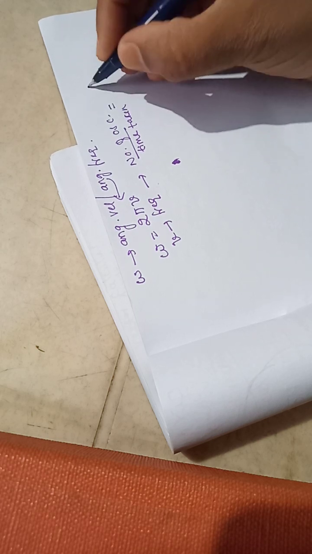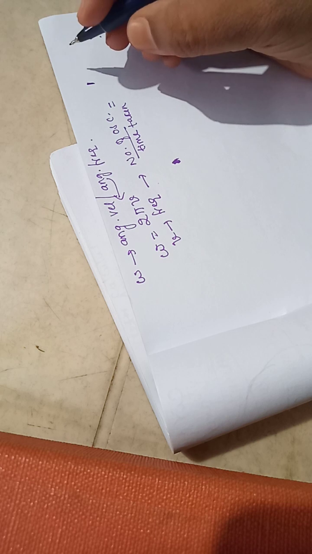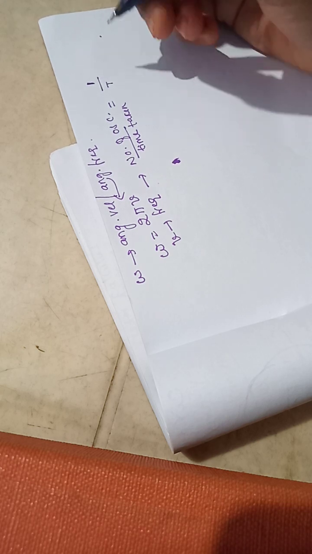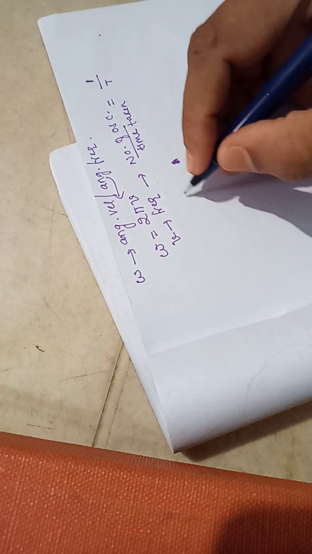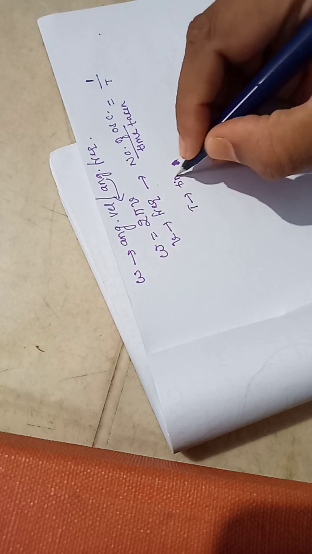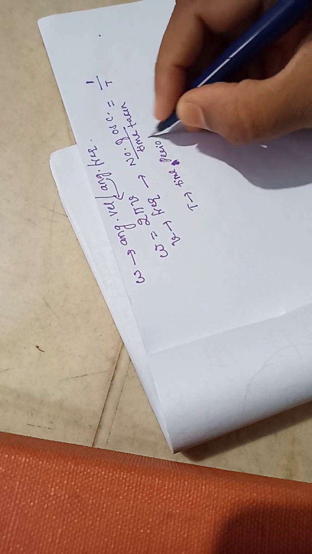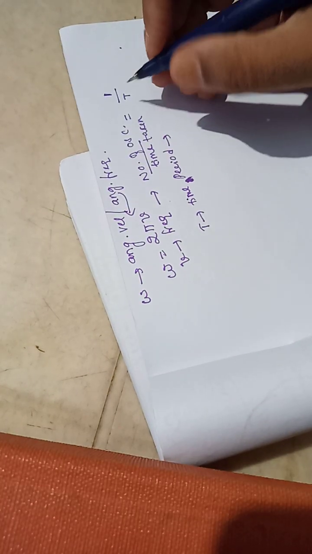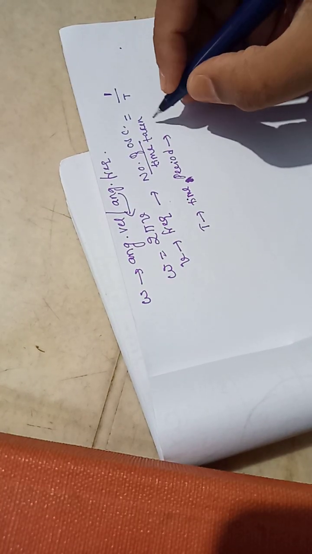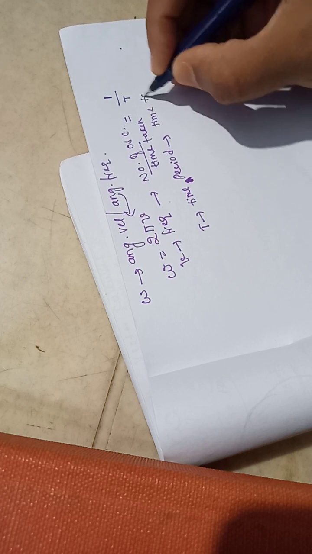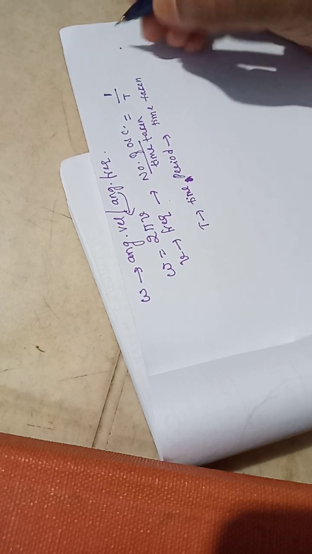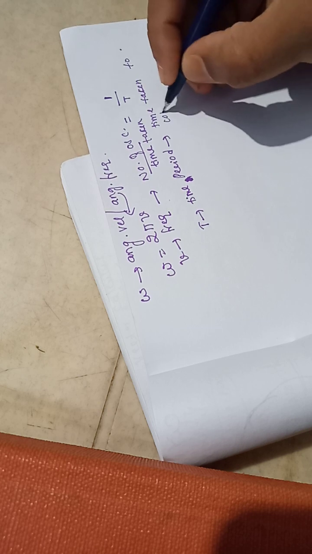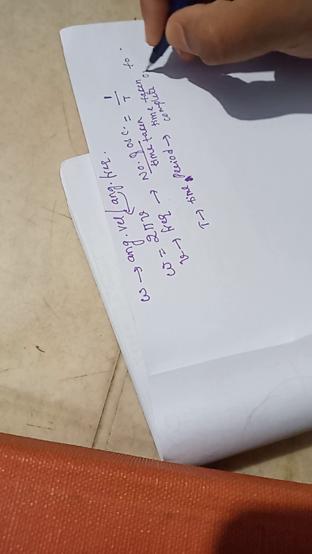Or if we consider one oscillation, T becomes the time period. Then what is time period? Time period is nothing but the time taken by a body to complete one oscillation.